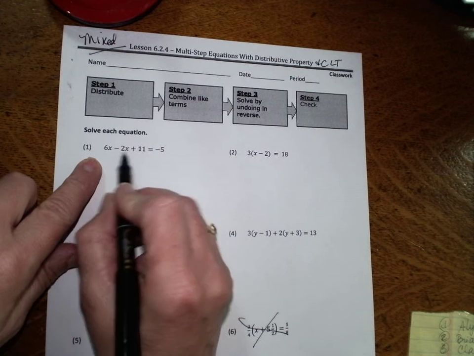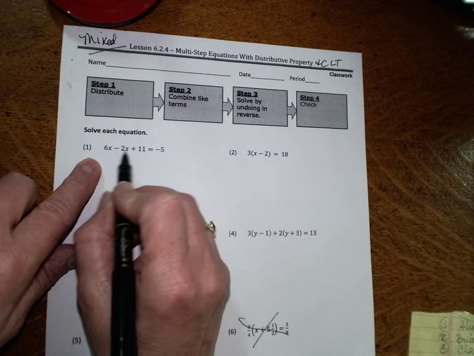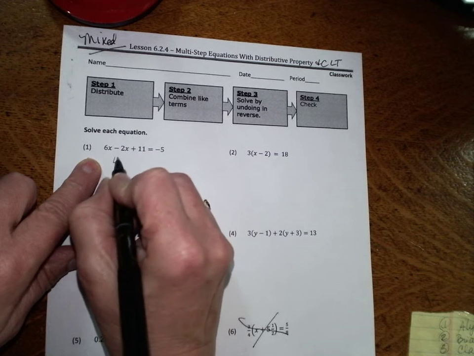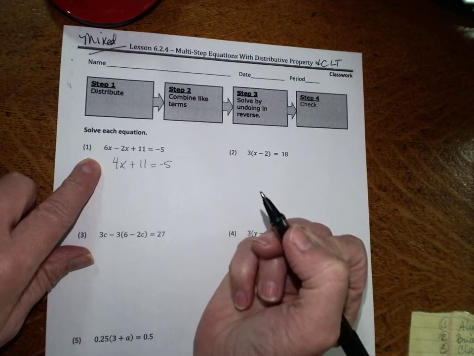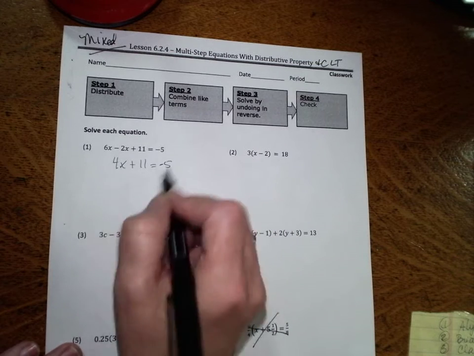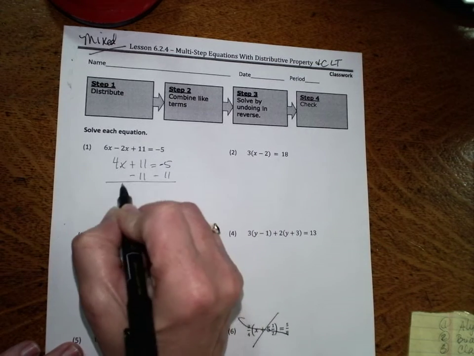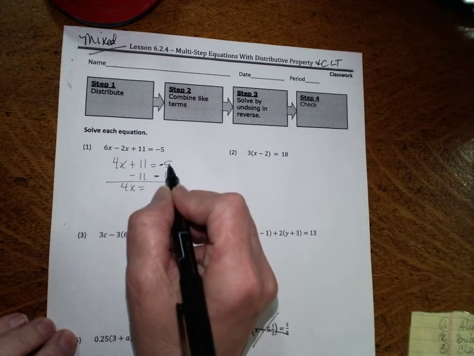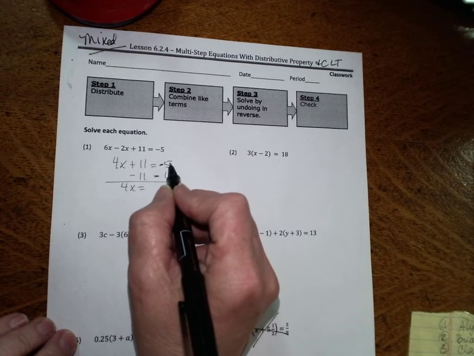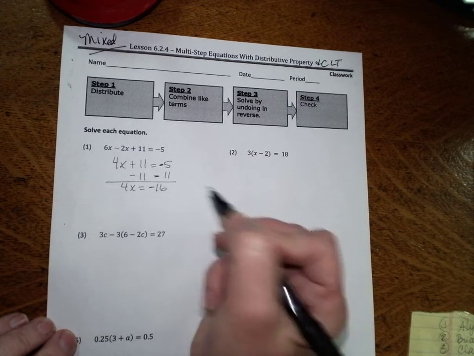Okay, so now notice on this side, we have 6x minus 2x. You can combine those like terms. And remember, that's going to be 4x plus 11 equals negative 5. Now, two-step equation, so subtract 11. 4x equals negative 5 minus 11. Watch that. That's going further negative. It's negative 5 degrees, and it drops 11 more degrees. So it's a negative 16.